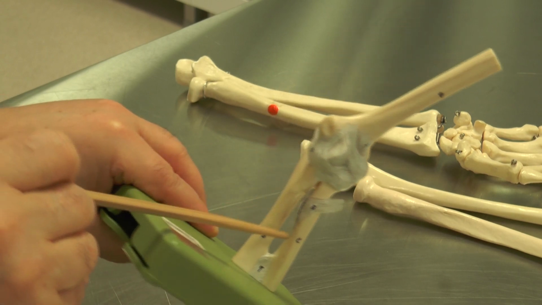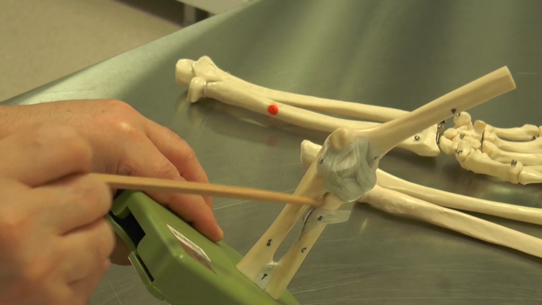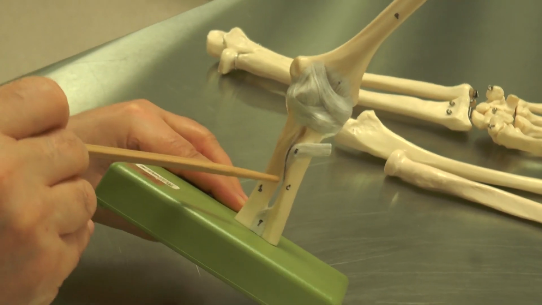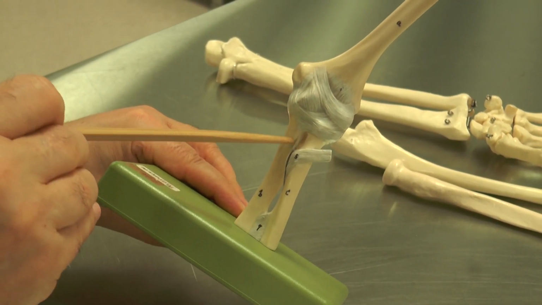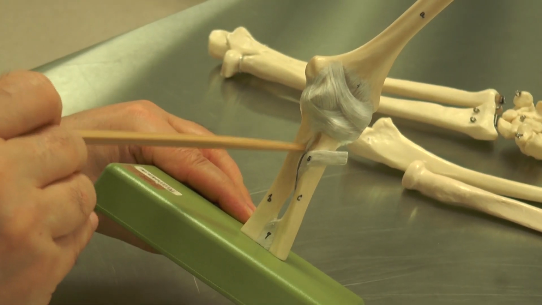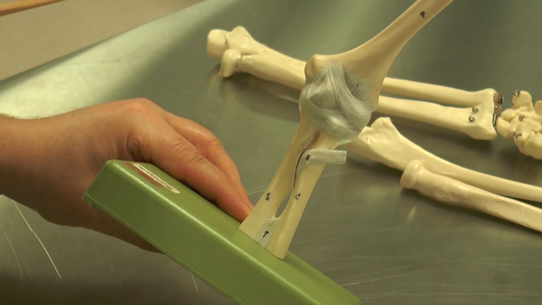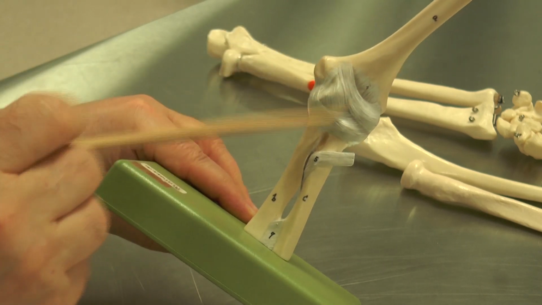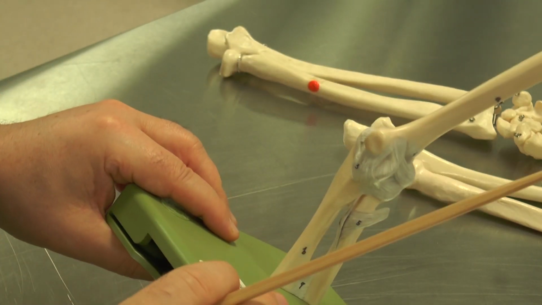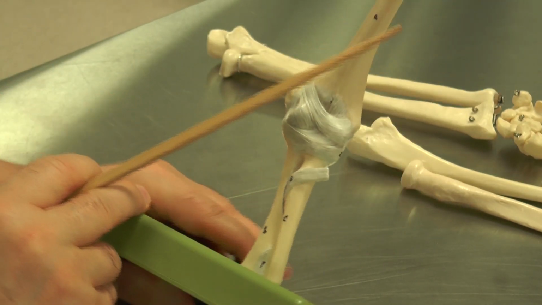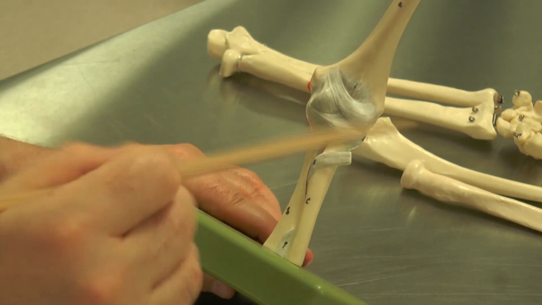Below the radial tuberosity, we have the oblique cord. We have two important ligaments on the lower part of the ulna and radius that attach the radius to the ulna. So these two ligaments are important. The other important ligaments are the collateral ligaments.